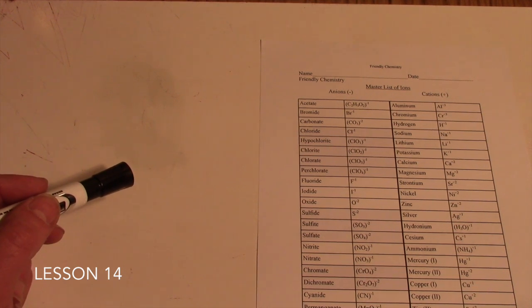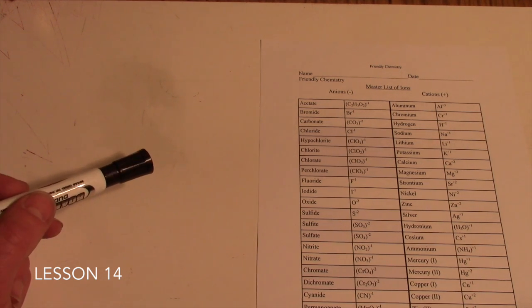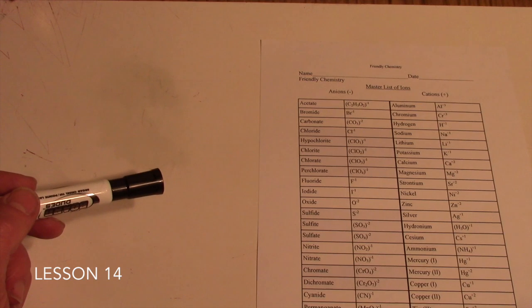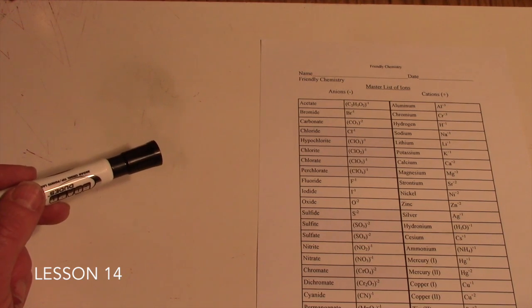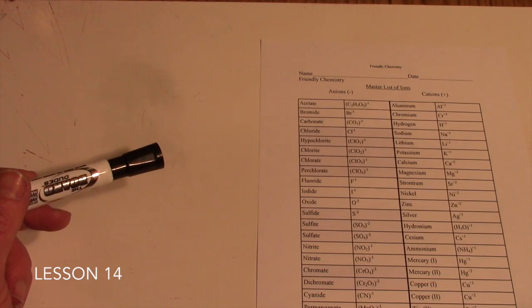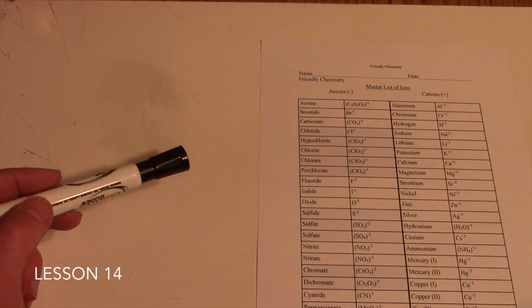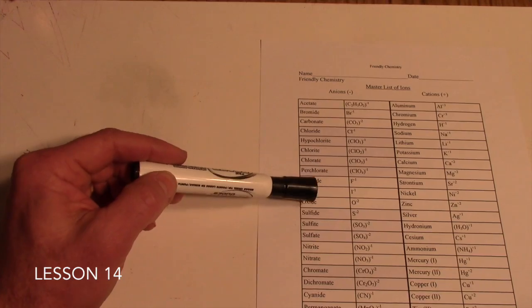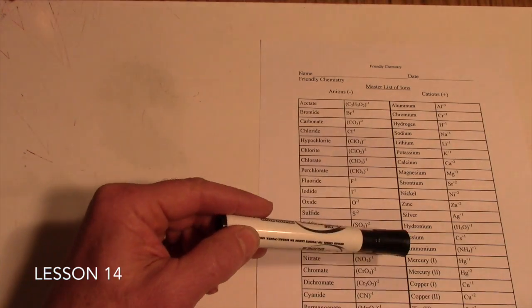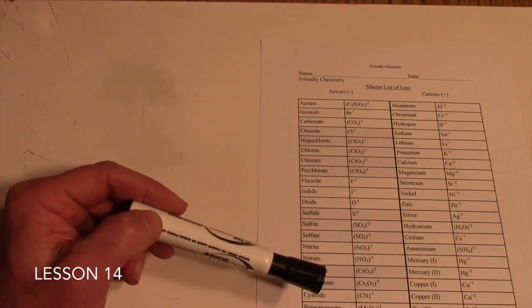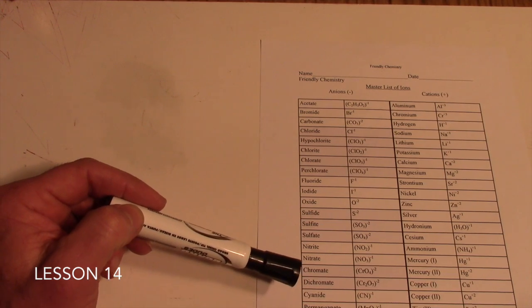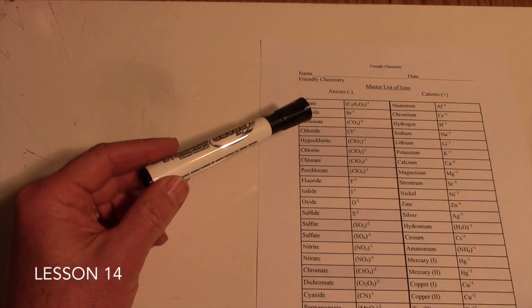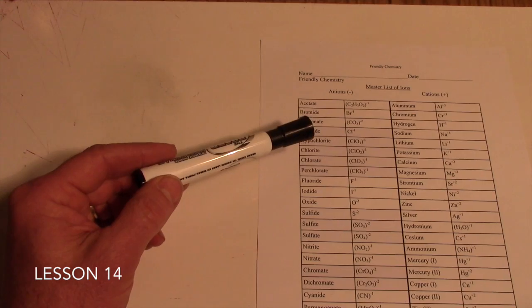In Lesson 14, you will have begun to introduce your students to the group of polyatomic ions. Now, these ions have more than one element present in them, and they can be kind of tough for some students to get a handle on. We've gone ahead and made this segment of the video to go through the master list of these ions and help you see some trends and some ways that you can help your students learn them and then have greater success in the rest of the course.